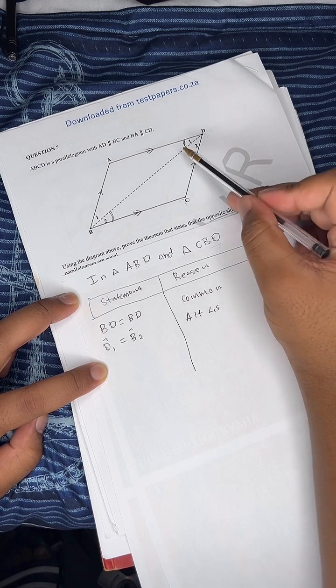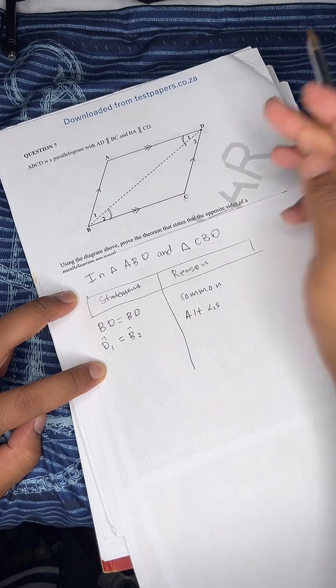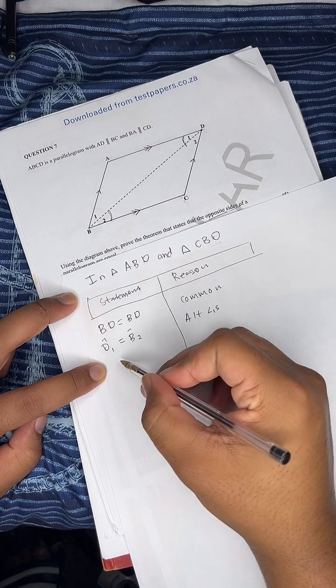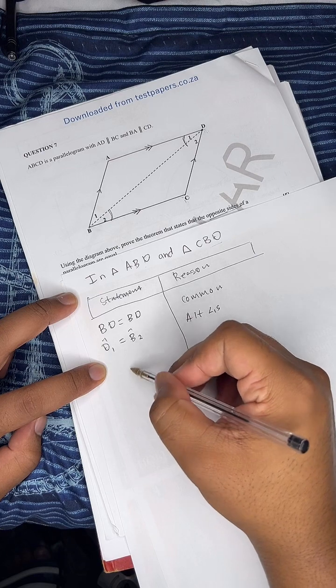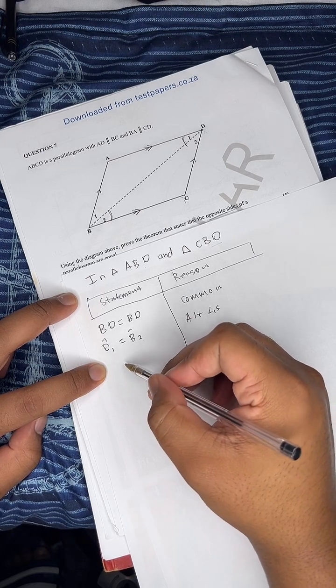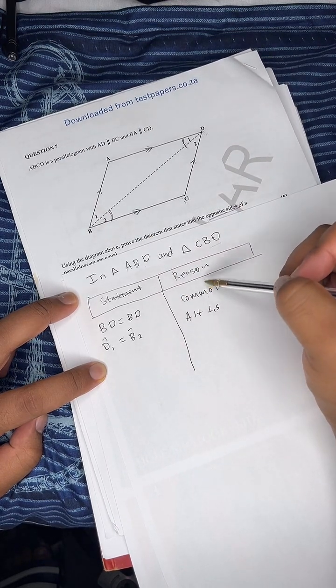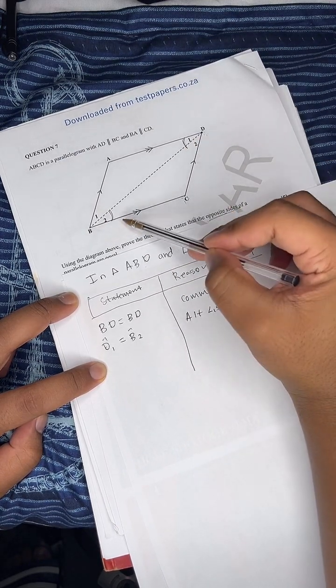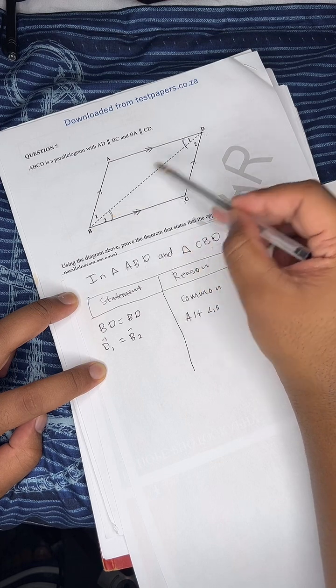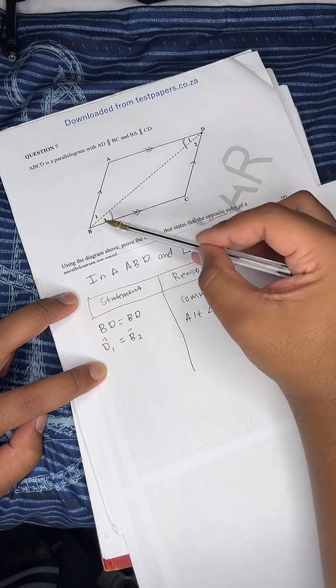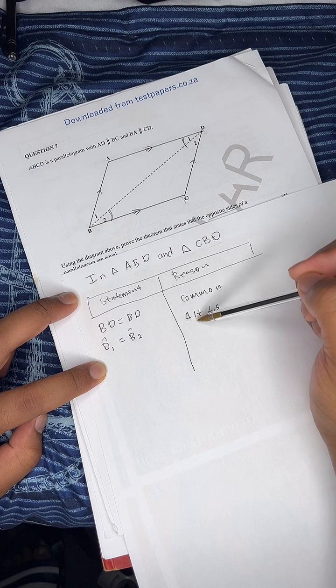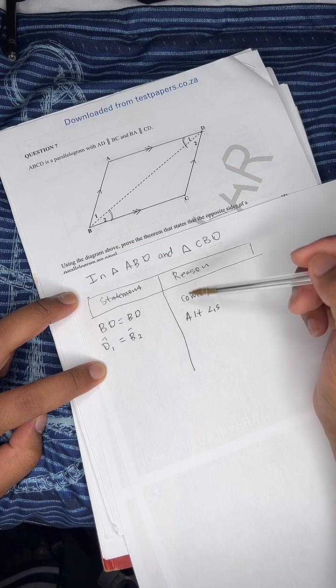So, after finding this, can someone tell me again the other angle that we have to put here? Remember that we found that BD equals BD because they are common. And then we said angle D1 equals angle B2. We said they are equal because they are alternating, right? So can someone tell me again which other angle?